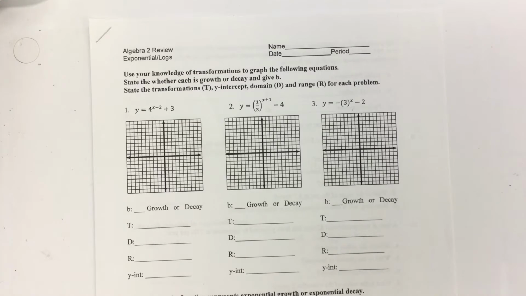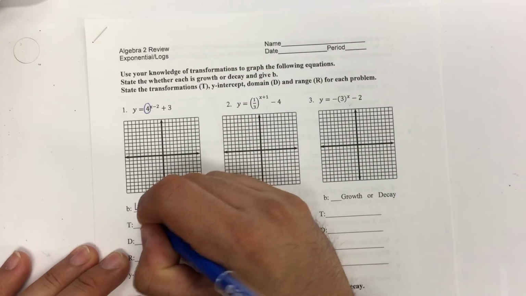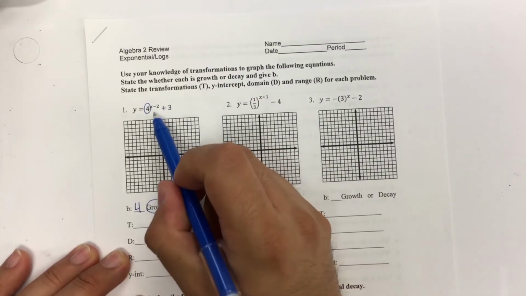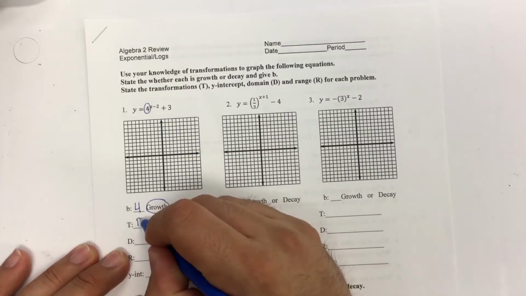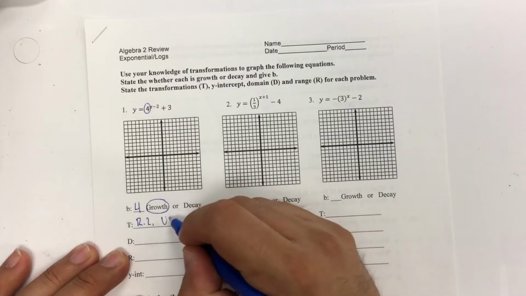All right, so for the first question, let's take a look at this here. It says y equals 4 to the x minus 2, plus 3. First off, the b value right here is 4, and since that's greater than 1, it's growth. In terms of transformations, x minus 2 is going to be to the right 2. Plus 3 is going to be up 3.